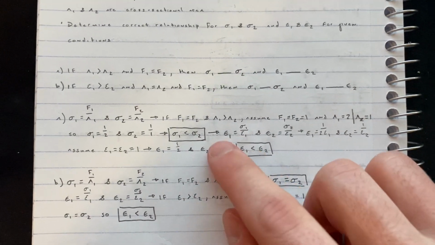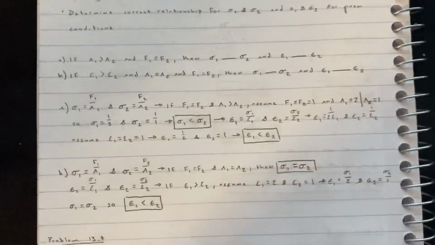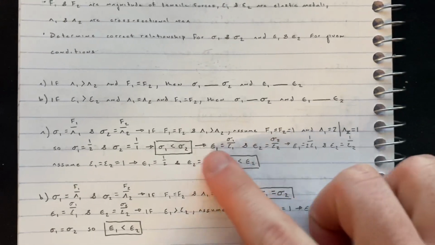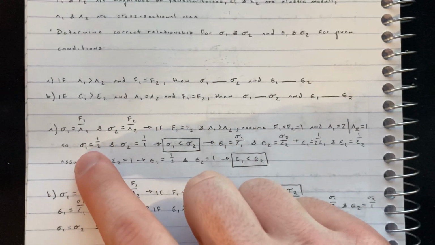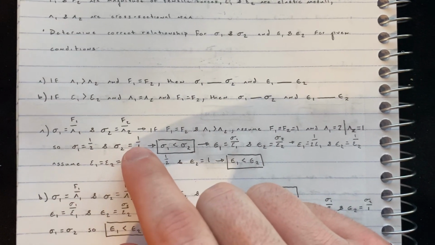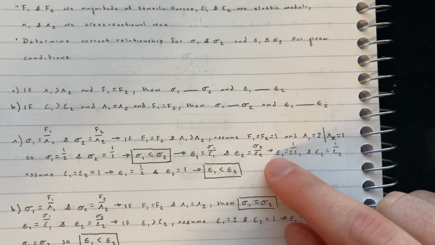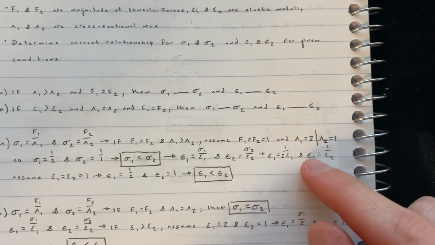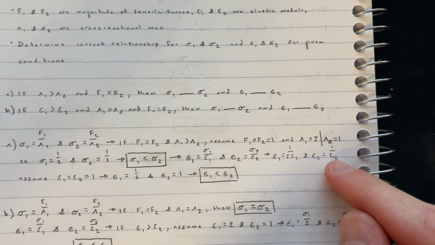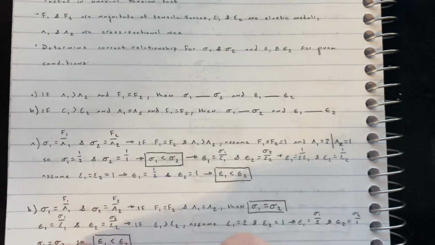Now for the strain, strain is equal to stress over the elastic modulus. And so we know, given this, that the stress of material 1 is 1/2, the stress of material 2 is 1. So I plug this into the equation. We get that strain 1 is equal to 1 over 2 E1, and then strain 2 is equal to 1 over E2, because we have 1/2 and then 1 over 1, just like right here.